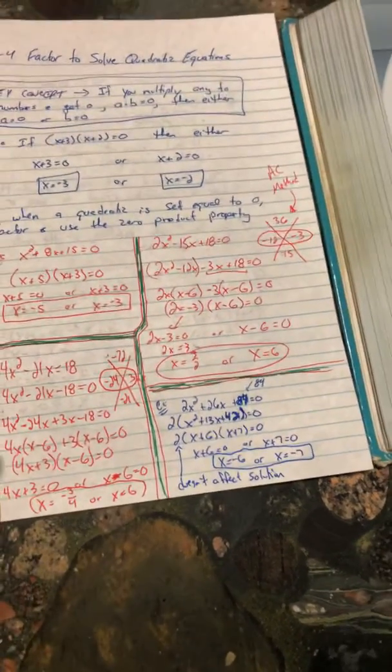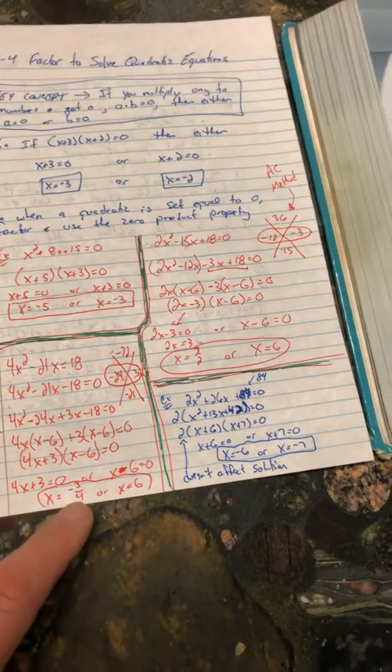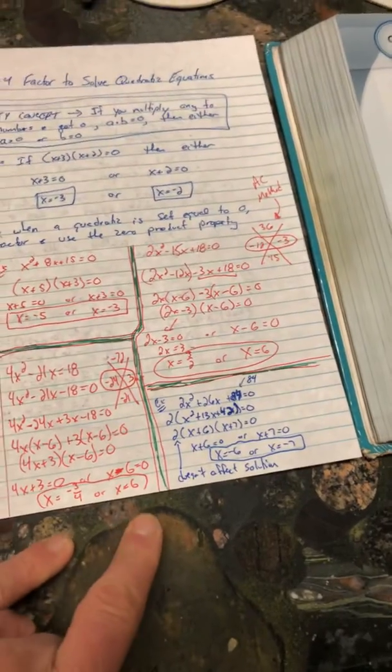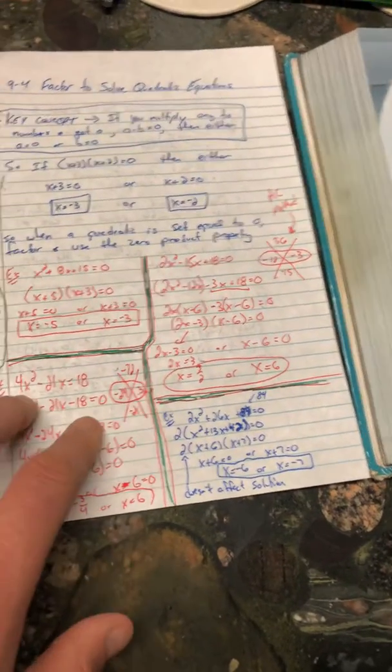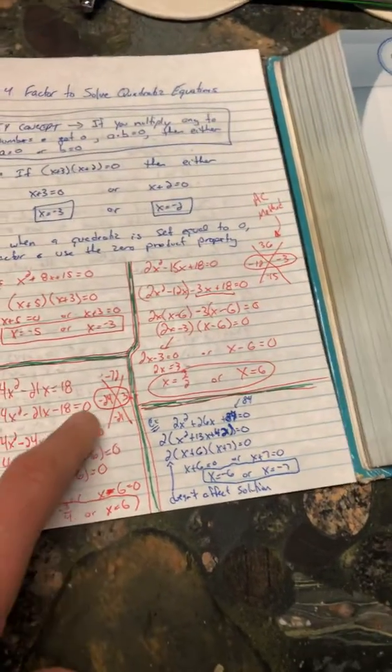That's where the zero product property comes in. Set each factor equal to 0 and solve. I'm going to subtract 3, divide by 4, negative 3/4, or add 6. So they would be my two solutions. Once again, if I plug these into the original quadratic and do the math, it's going to be true. Or even if I plug it in here, I'll get 0.